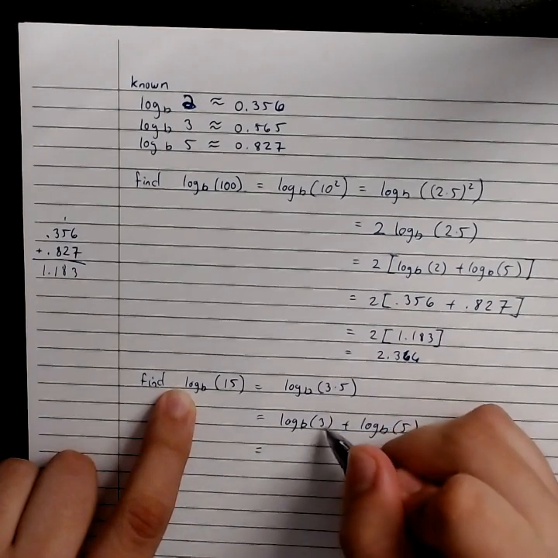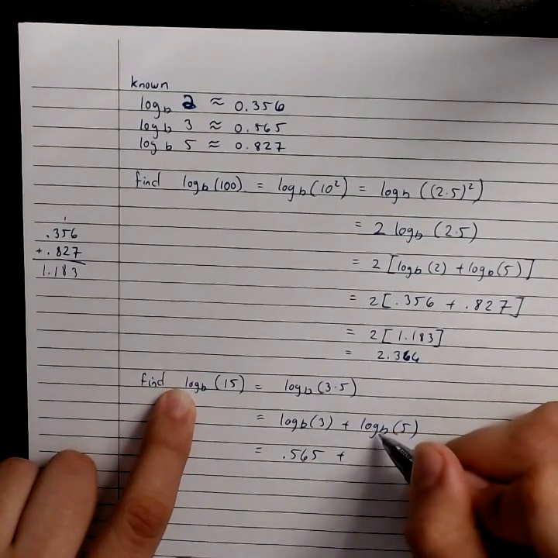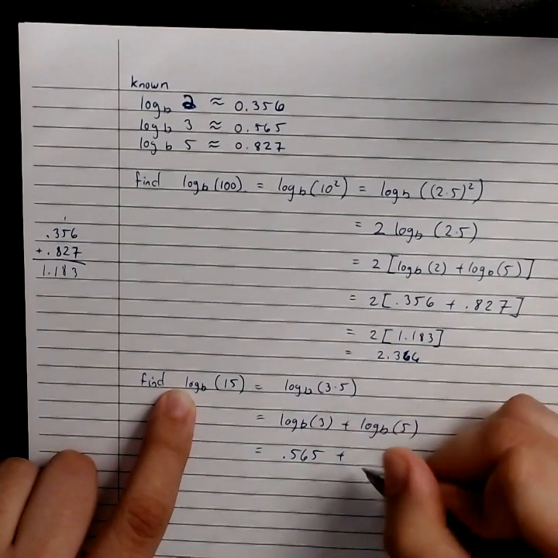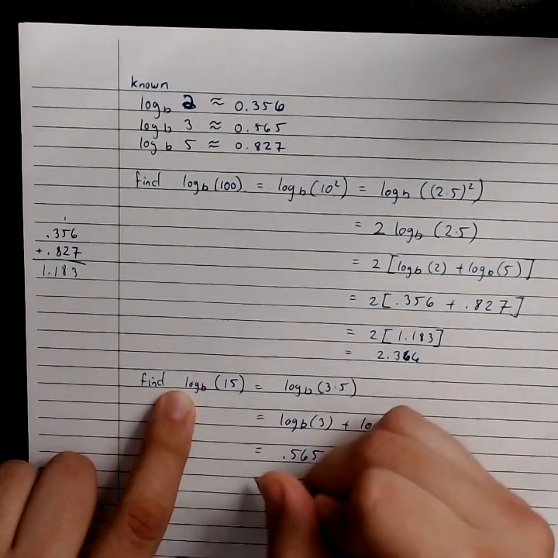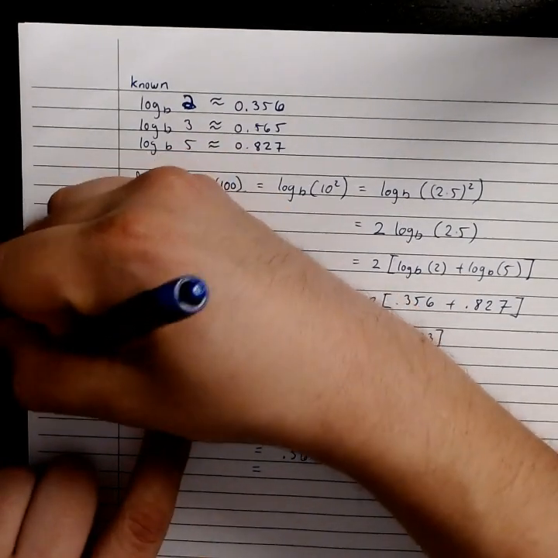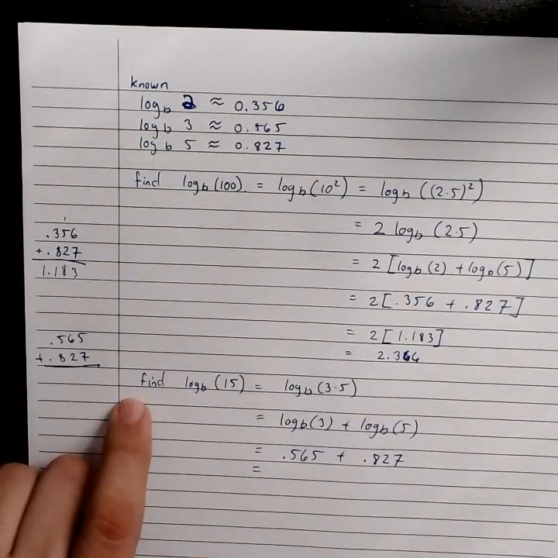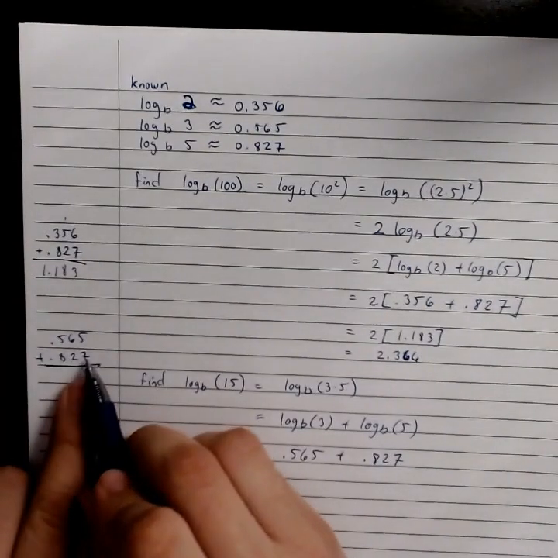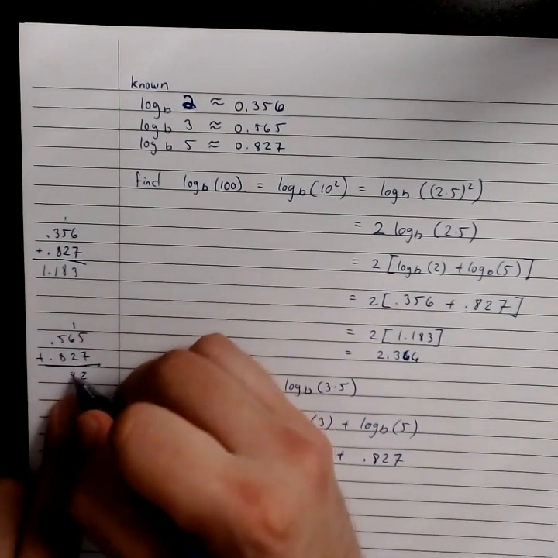Log base b of 3 is 0.565, and log base b of 5 is 0.827. And I can add those. So here that'll be 0.565 plus 0.827. So let's see here. 5 and 7 make 12. 6 and 2 make 8 plus 1 is 9.